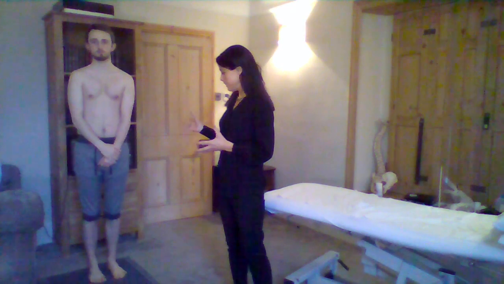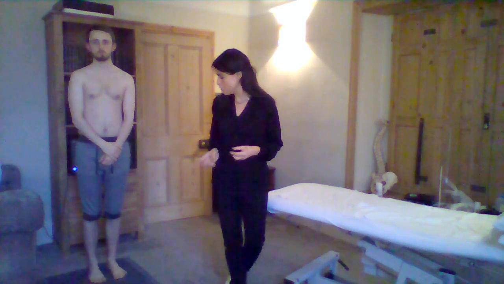Hi, I'm Jane Goodall. This is Charles. He's consented to a lumbar spine examination. He has no underlying pathology and is fit and well. So after taking a complete history, we'd start by assessing Charles's kinetic chain and core stability.